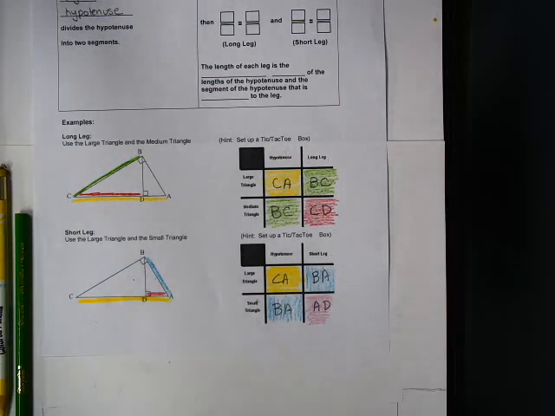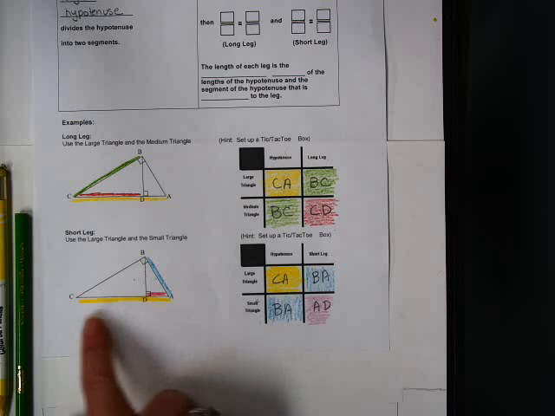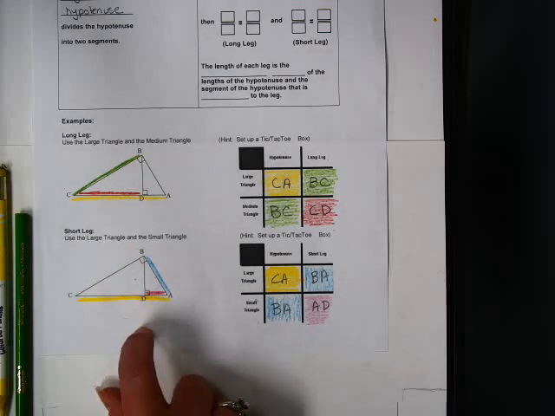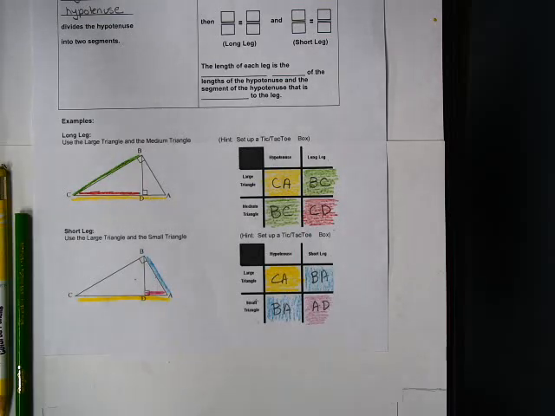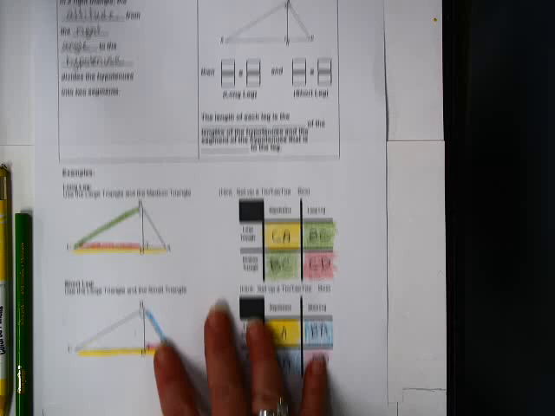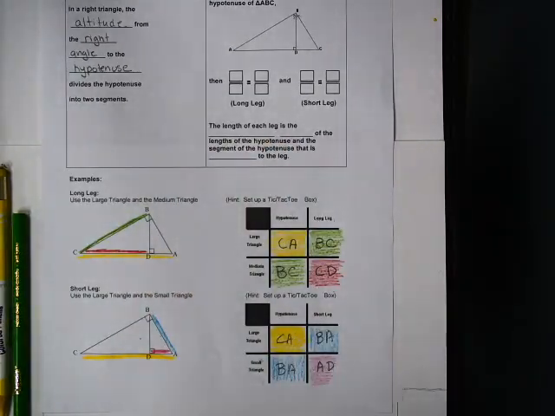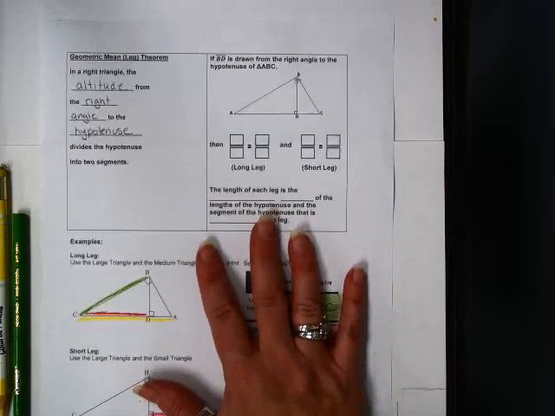And again, if you look at it, it's going to be the hypotenuse over short leg equals short leg over short piece. That's how you set it up. So that's the pattern. So let's go back up here. Can you still see it? Got it? Okay. Let's go back up here and fill this out.